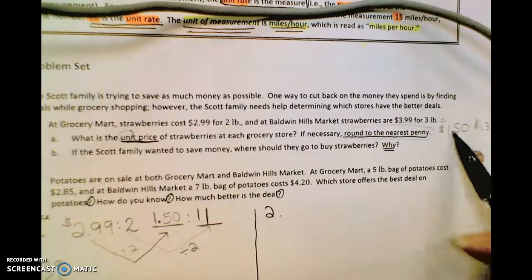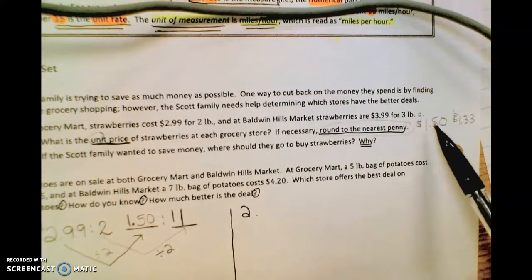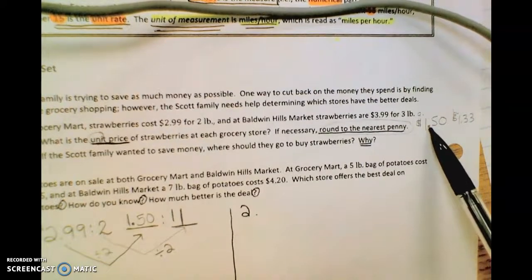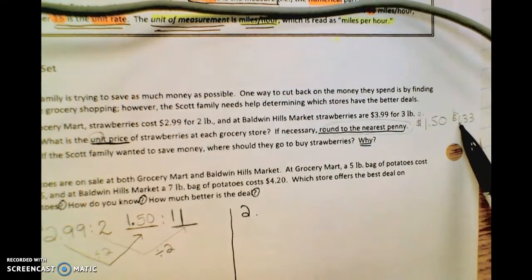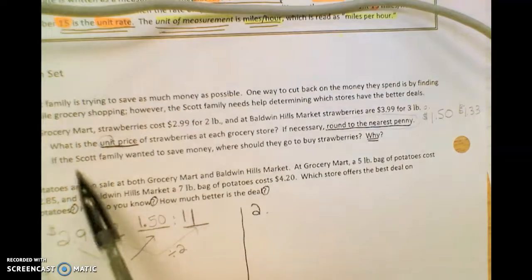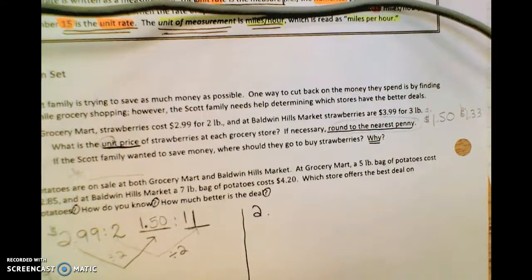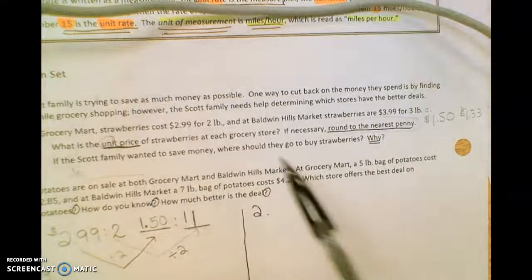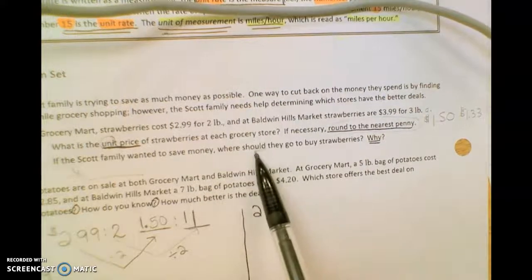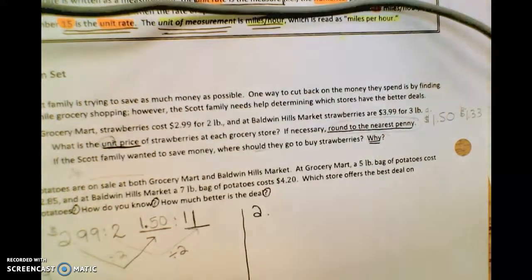So now, if the Scott family wanted to save money, where should they go to buy the strawberries? Why? So which store would you rather buy the exact same amount of strawberries? Would you want to buy strawberries for $1.50 per pound, or would you want to spend $1.33 per pound? So think about that, and then put your answer in here to decide which one would help them to save money. Make sure that you say where they should go to buy their stuff, Grocery Mart or Baldwin Hills, and then explain to me why.